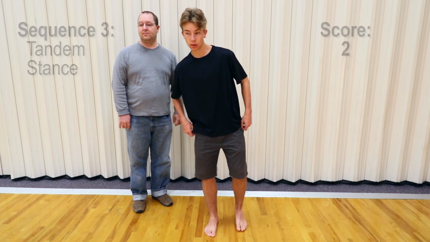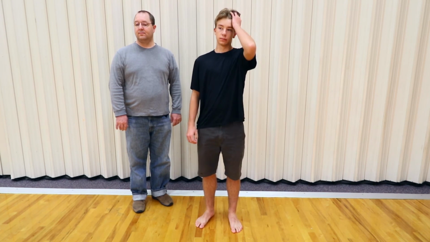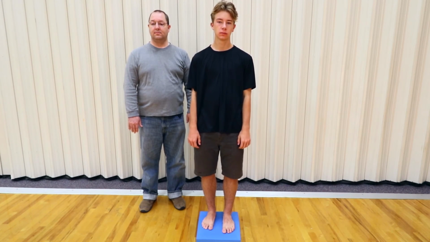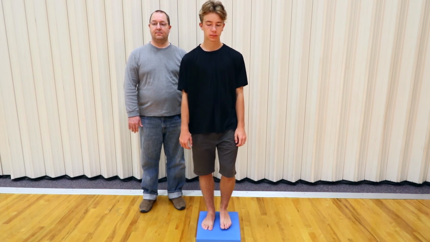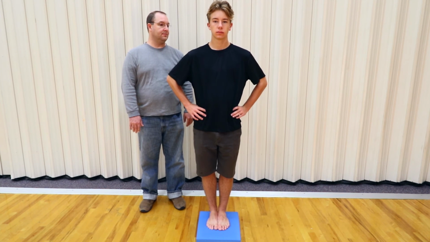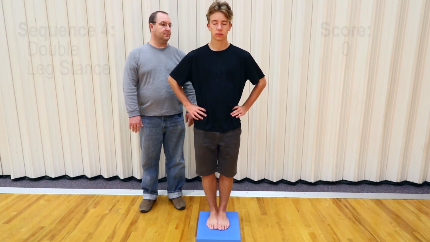Stop. Now we're going to repeat these stances, but on this foam pad. Okay, let's start with the double leg stance again, with your feet close together, hands on your hips, and when you're ready, close your eyes and I'll start the timer. Start.